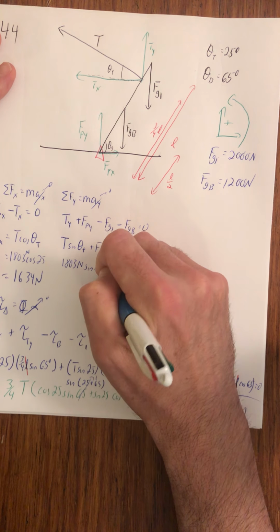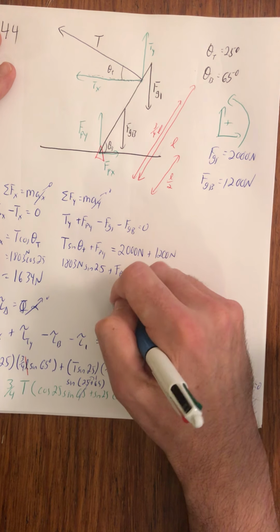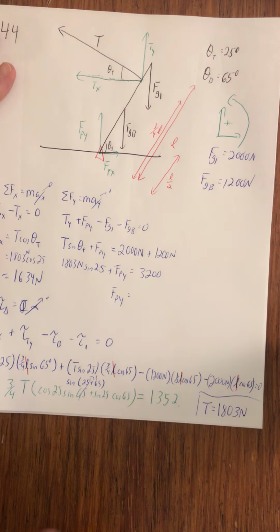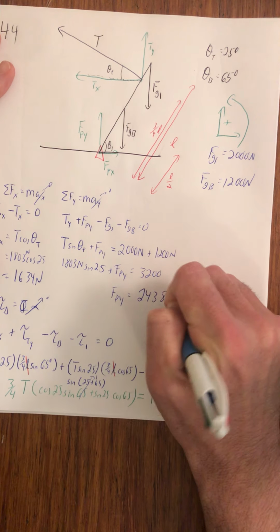Sine of 25 degrees plus FPY is equal to 3200. FPY is equal to, in this case, I guessed right because that's going to be a positive number, which is good. 1803 times sine of 25. Sine 25 times 1803. Okay, good. Sorry, little calculator logic problems. And there you go.